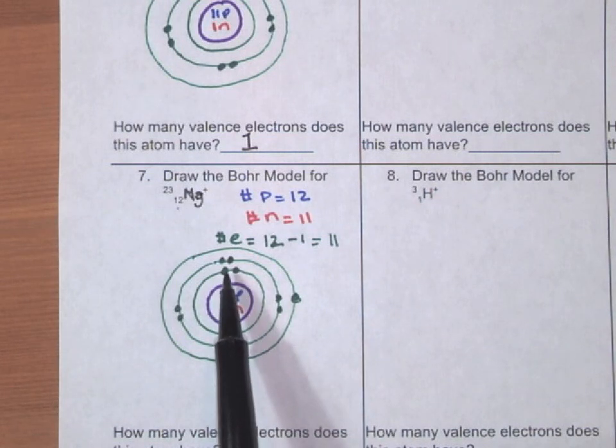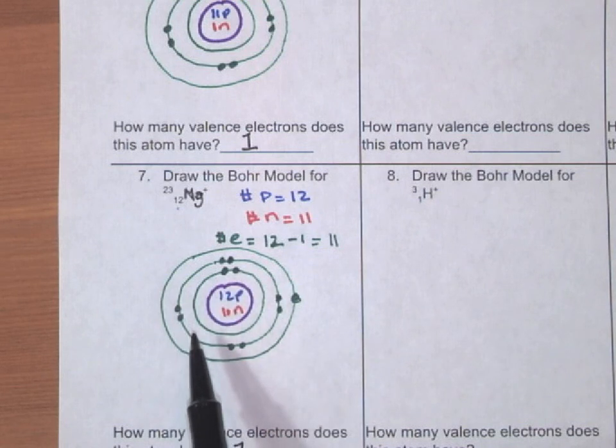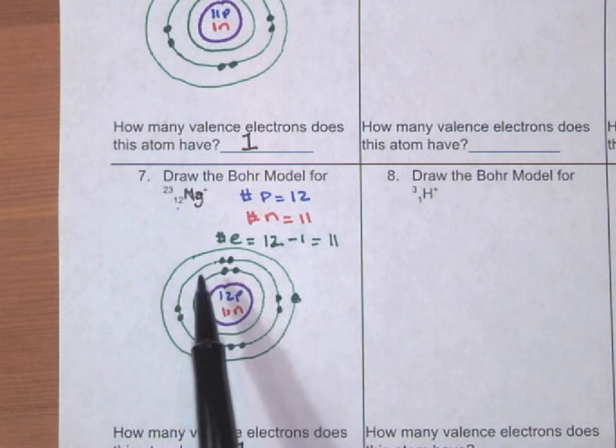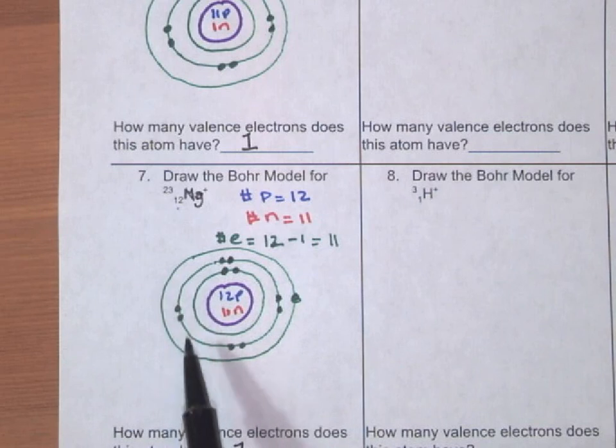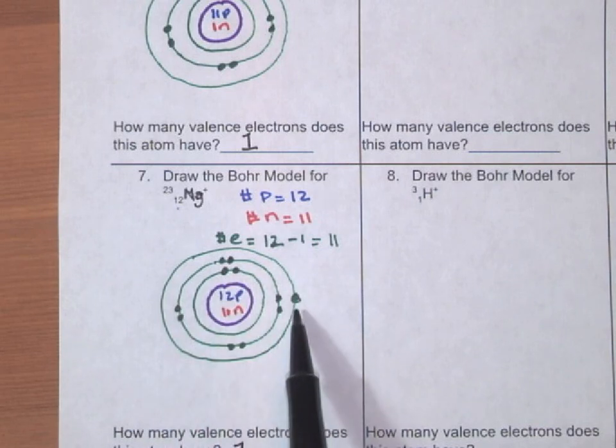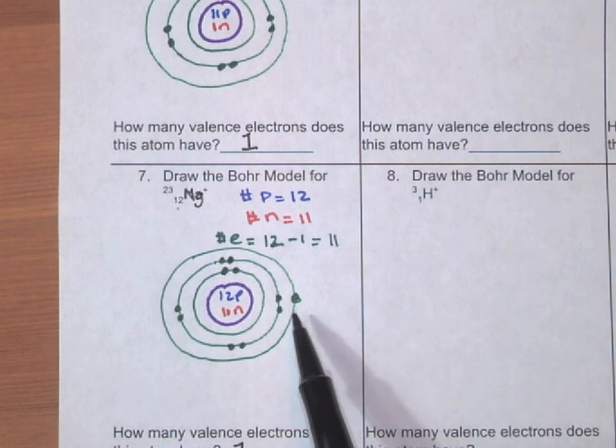First shell gets a maximum of 2. The next shell we can put a maximum of 8. And we don't start doubling until each corner gets 1. And the last shell, whatever we have left goes there.